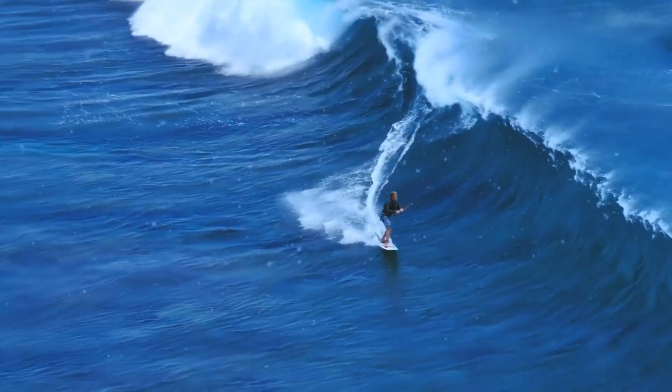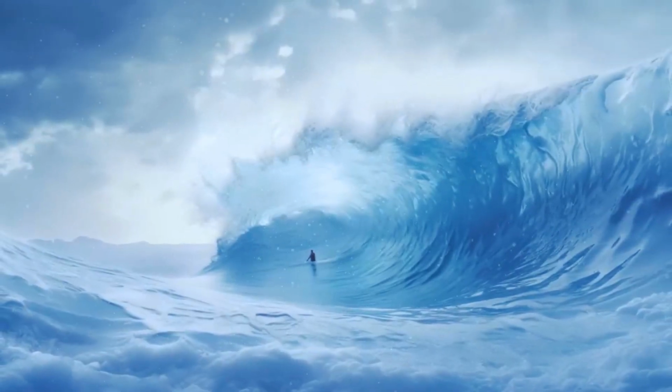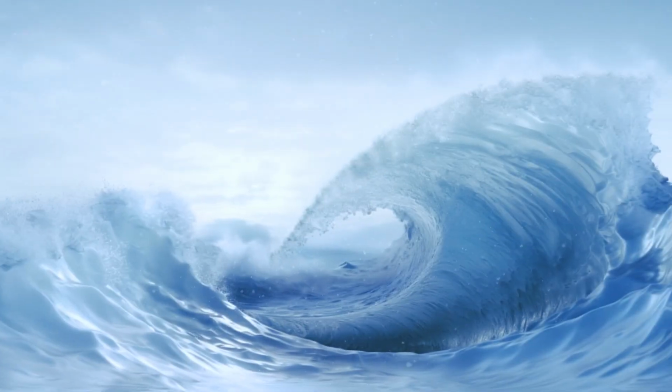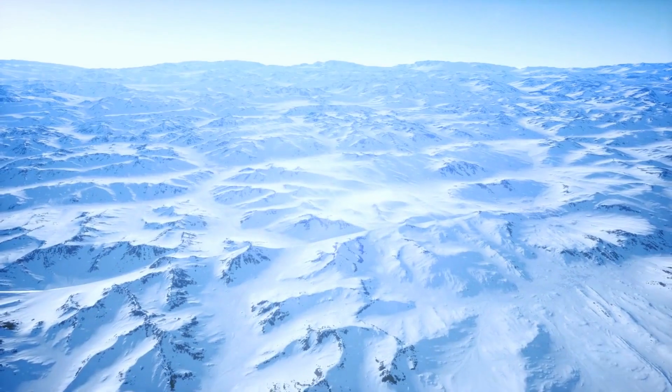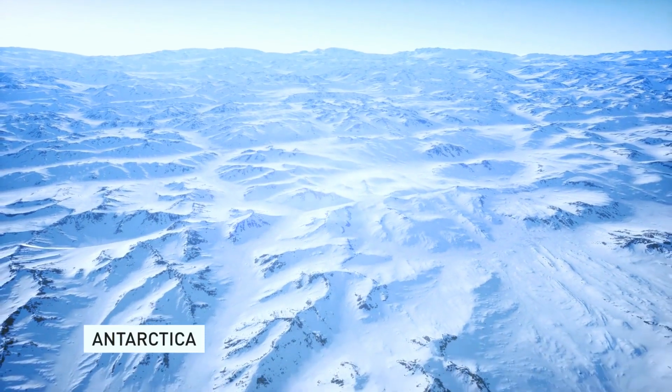Imagine surfing a perfect wave when it suddenly freezes. Well, it sure sounds creepy. Luckily, such things don't happen in life, right? Wrong. You can see mind-boggling frozen waves in Antarctica.